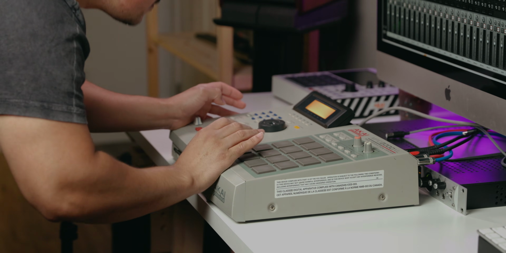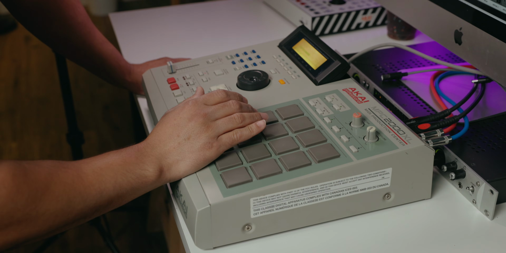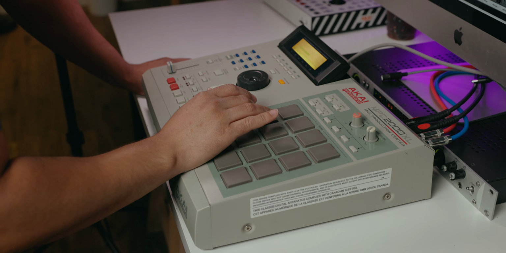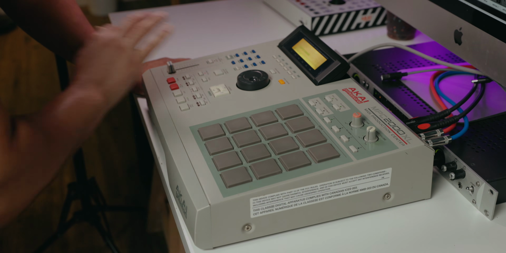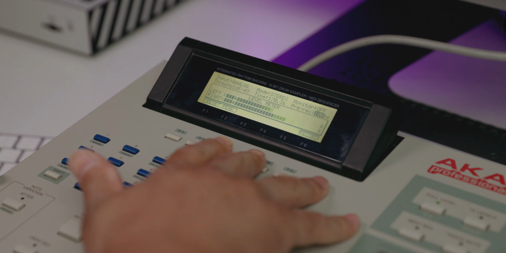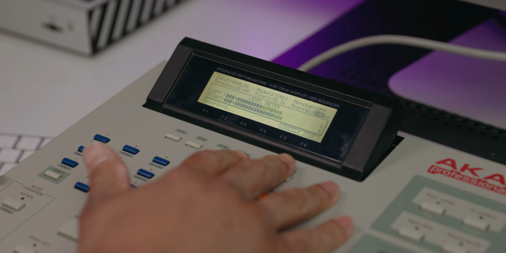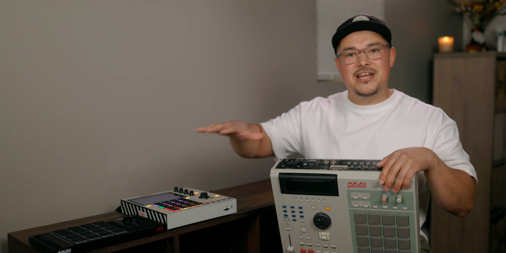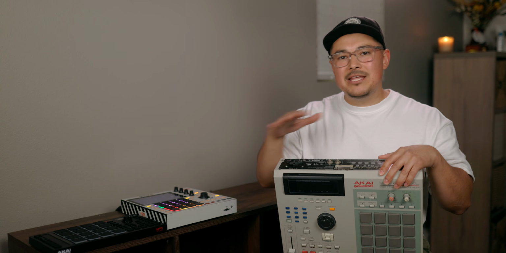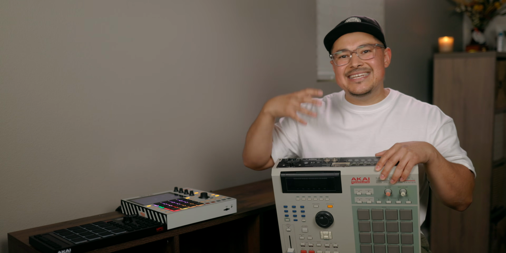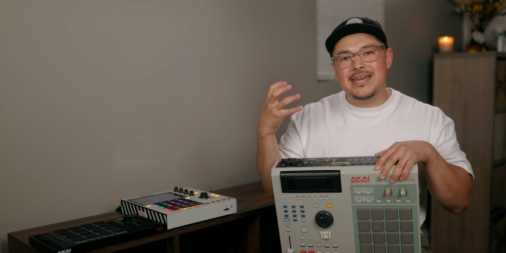Now, this machine is not collecting dust. This is not just in the corner and I never touch it. It's a classic, so I don't know. No, I do use this MPC 2000 XL. But when I use the 2000 XL, it's a very, very specific moment. It's when I'm alone, my wife is not here, my daughter's not here, I'm really by myself, and I can just really dive into creating music.